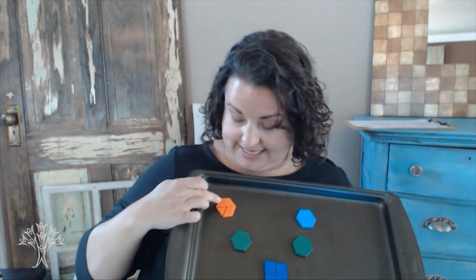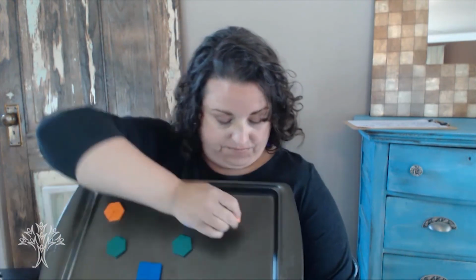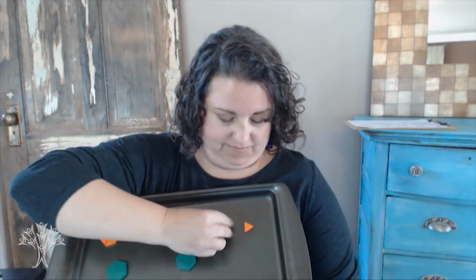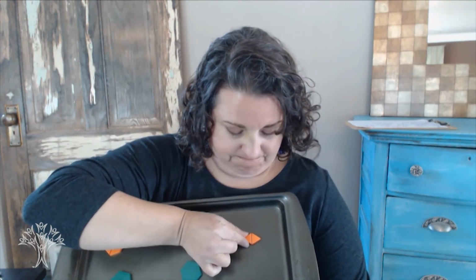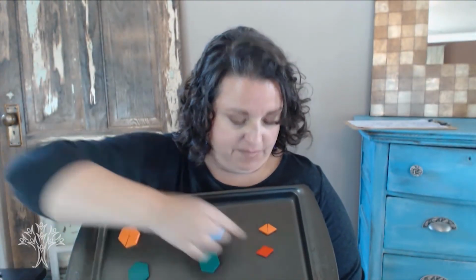Let's try triangles again. Keep track of how many triangles I used this time. Last time I used 6 triangles to make a hexagon. I'm just going to use 2 triangles this time. What shape did I make? If you said that I made a rhombus, you're correct. My rhombus has 2 triangles.